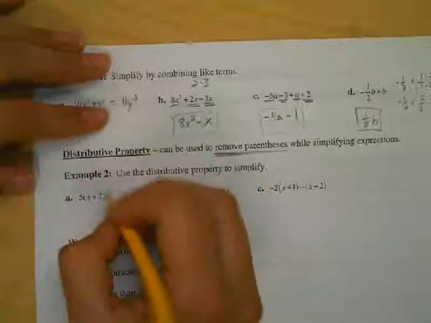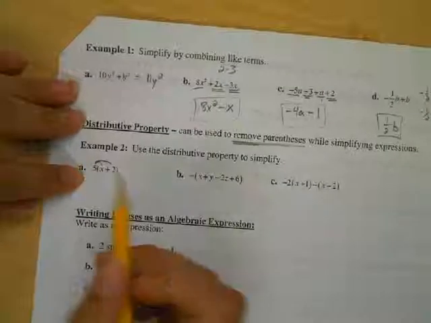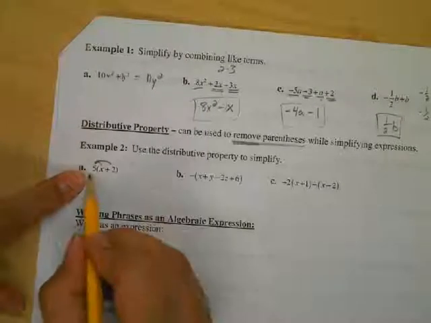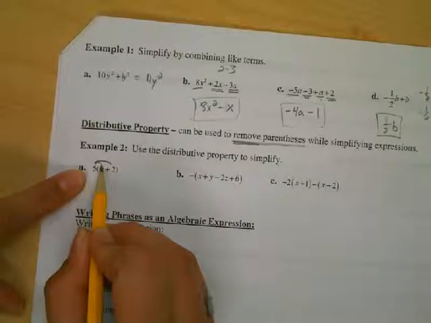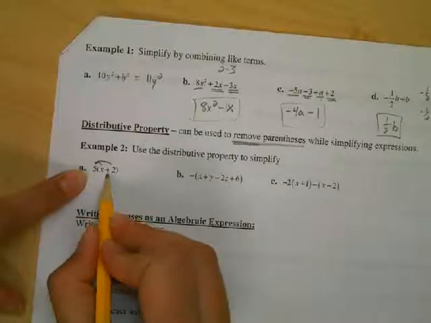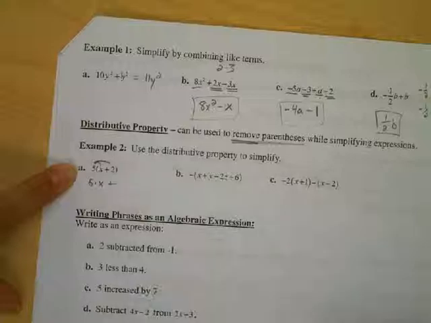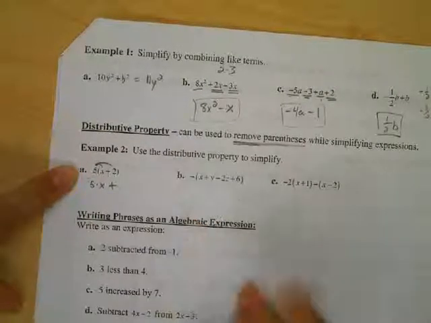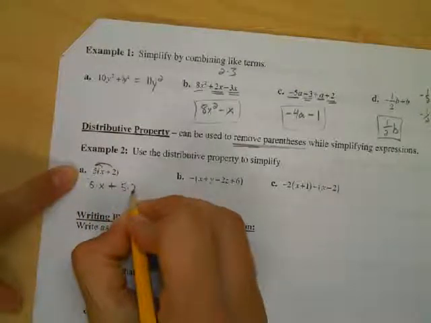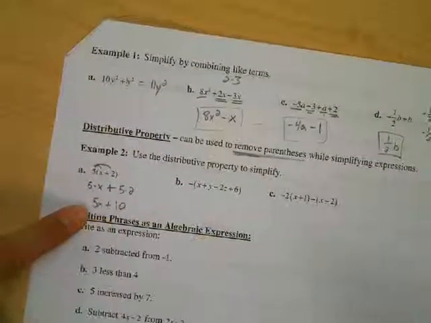Okay? So when I multiply it, I don't want just 5 times x. If they wanted 5 times x, they would just write 5x. But they want 5 times this whole thing, so I must multiply that 5 into each one of the internal terms. So again, the terms are split by the plus sign, so it's 5 times x. And I put a plus between it. I'm going to put a plus between each one of them, and this is 5 times 2. So that gives me 5x plus 10. Okay, so 5x plus 10, that's what that looks like.